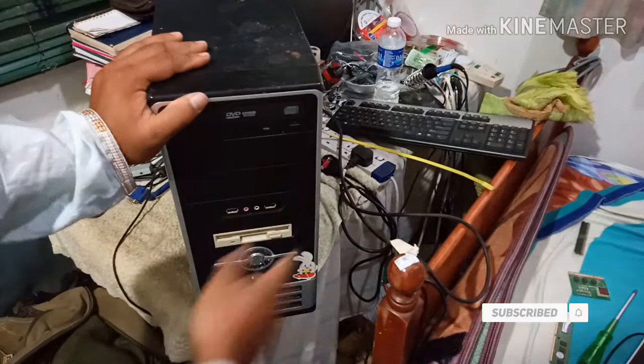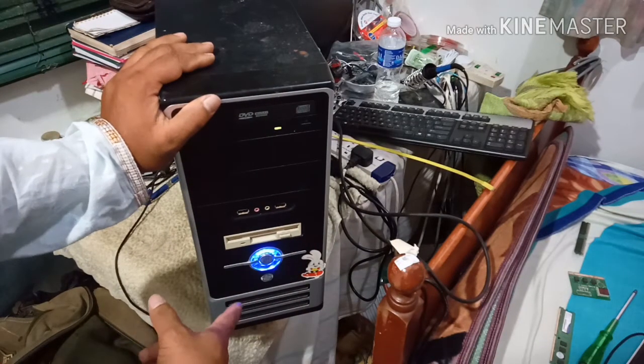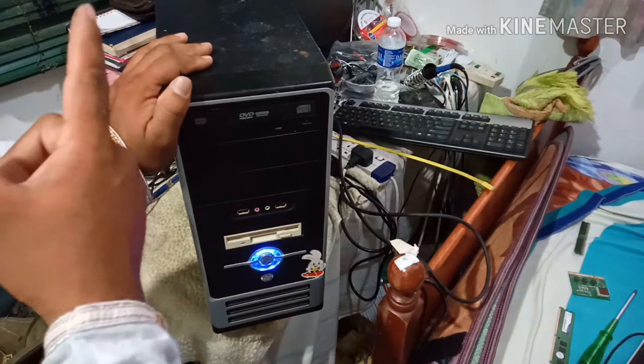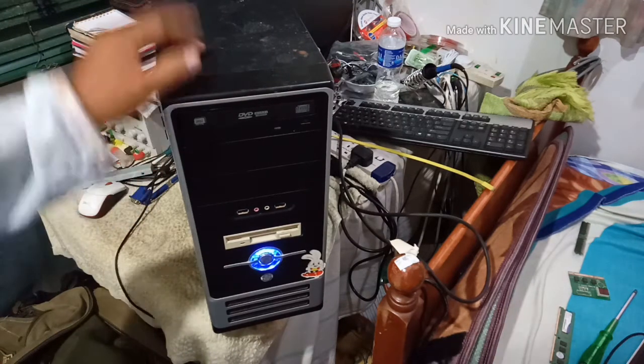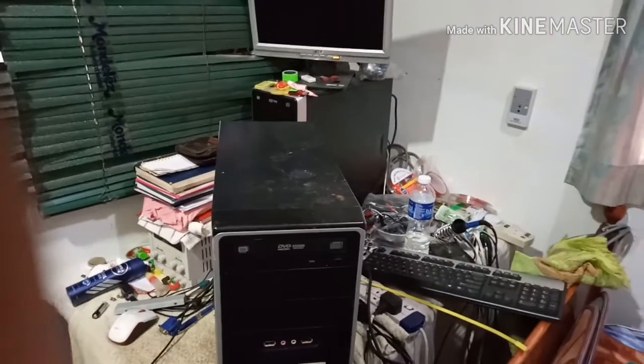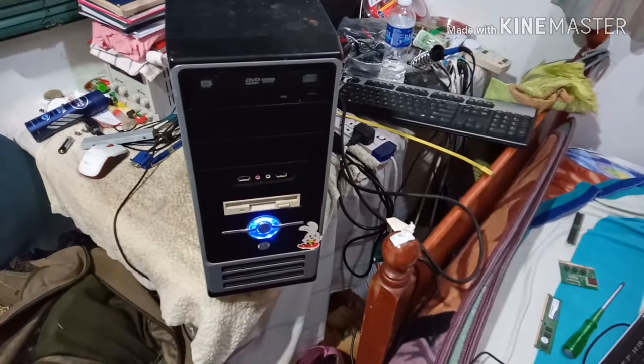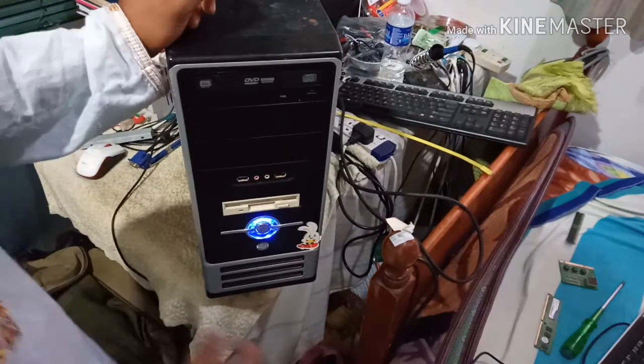Let's try. I have plugged in the power, then turned it on. We have power but no display. Yeah, in the monitor there is no display. Let's try how to fix it.